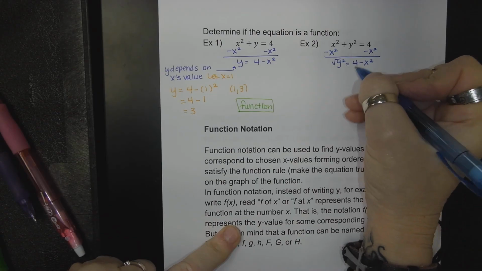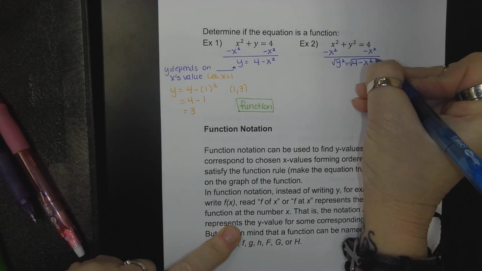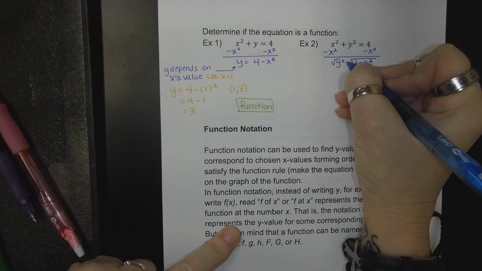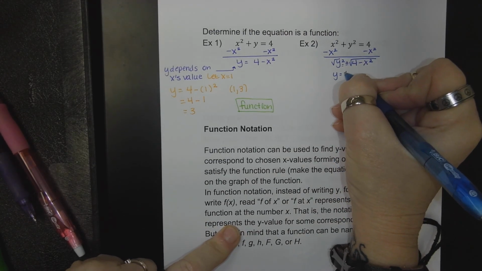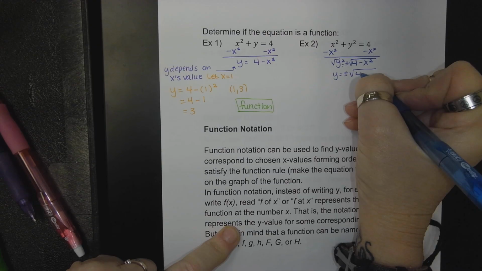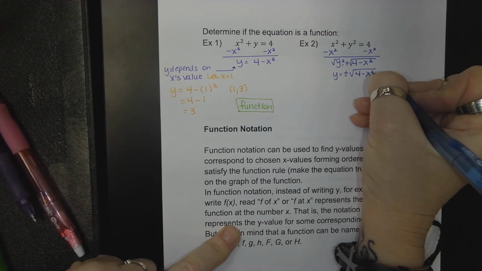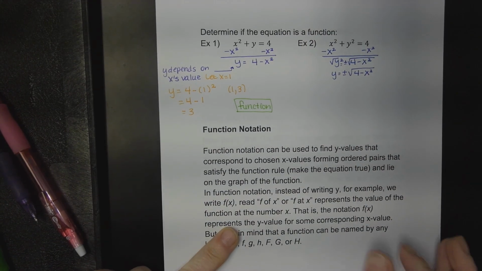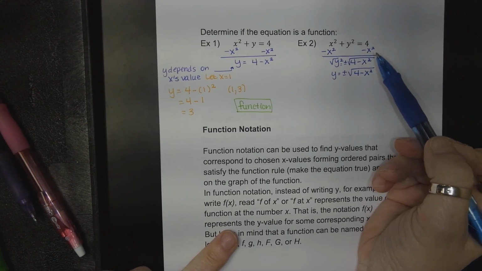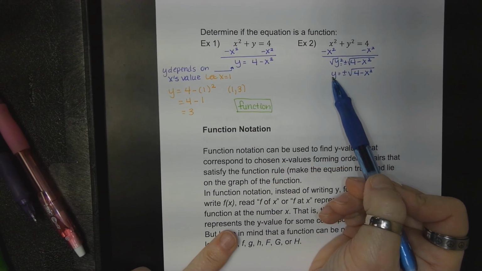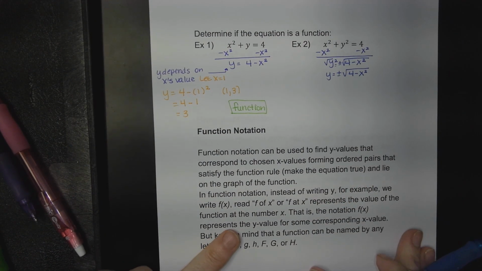What you do to one side, you must do to the other. But it's an even root, so you have to remember plus minus. So we're going to have y equals plus minus square root of 4 minus x squared. So we already see that we're going to get two answers, right? So that automatically tells us that it's not a function, but we're going to go ahead and keep going.